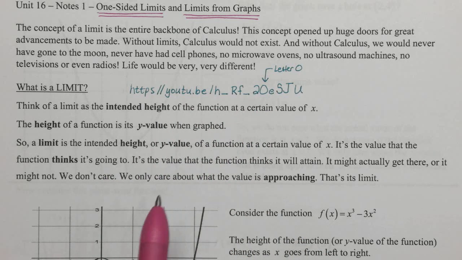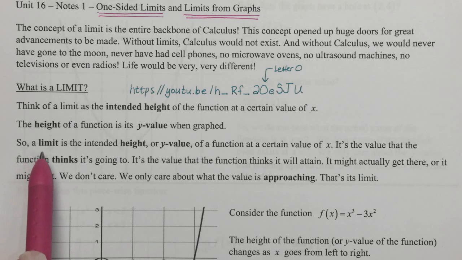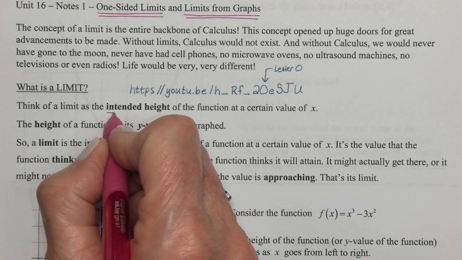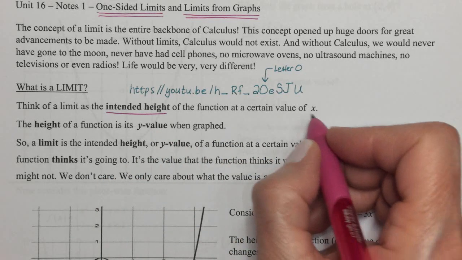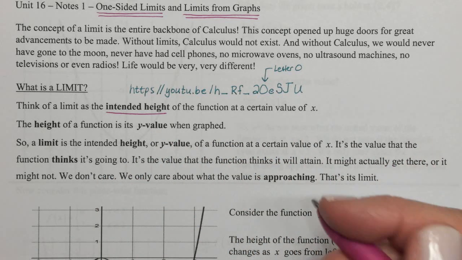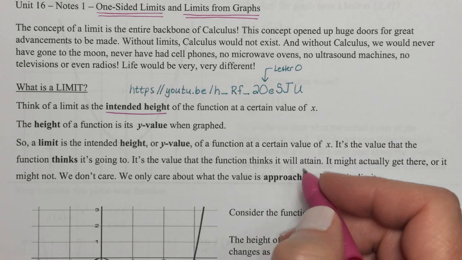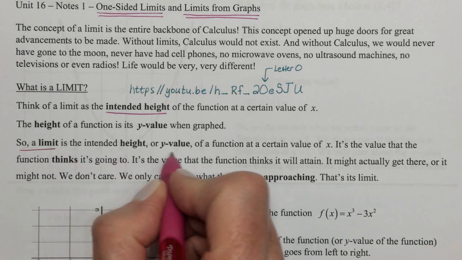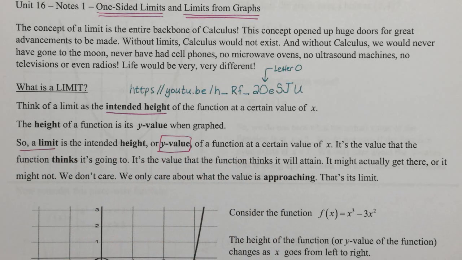All right, so first of all, what is a limit? I like to think of a limit as the intended height of a function at a certain value of x. Know that the height is the y value. So when we find a limit, it's going to be the y value that is the intended height of the function at a certain value of x.